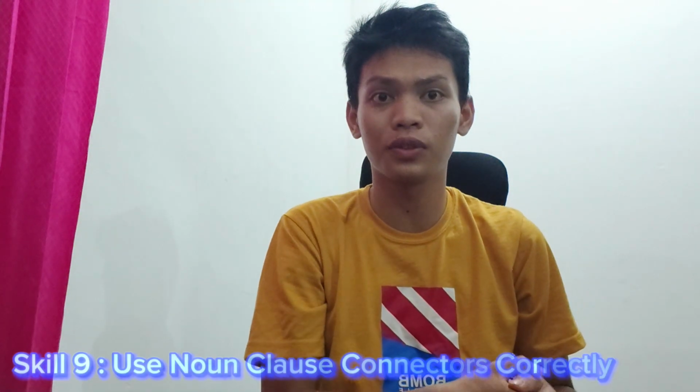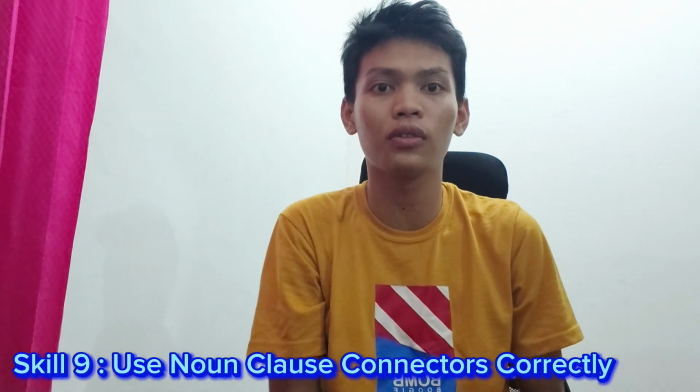Noun clause connectors are words used to introduce a noun clause in a sentence. A noun clause functions as a noun in a sentence, and it can act as subject, object, or complement. Noun clause connectors include words such as that, whether, if, and words like who, whom, what, which, when, where, why, and how. These words are used to connect the main clause with a noun clause that serves as an essential part of the sentence. How to use noun clause connectors?